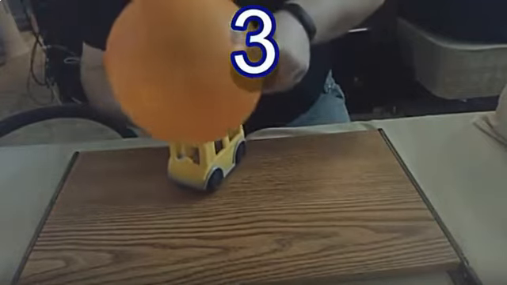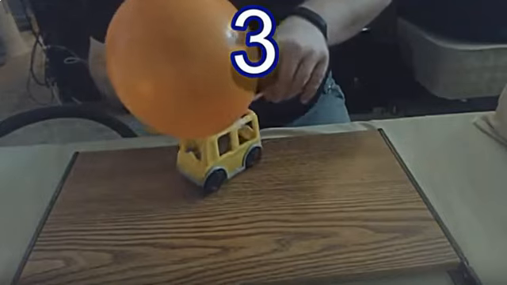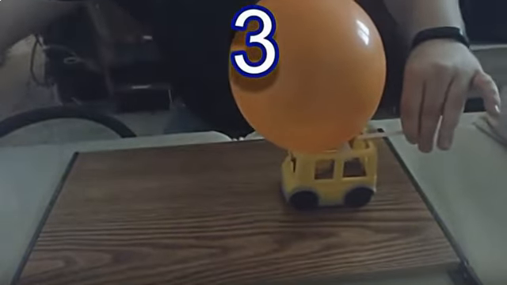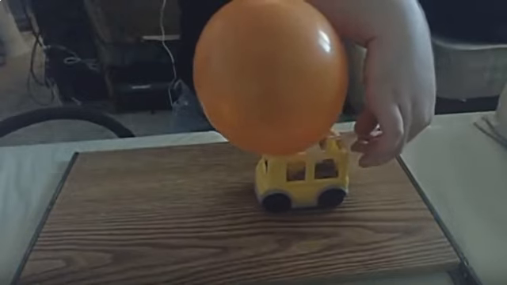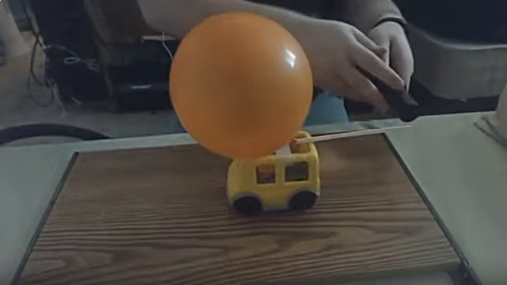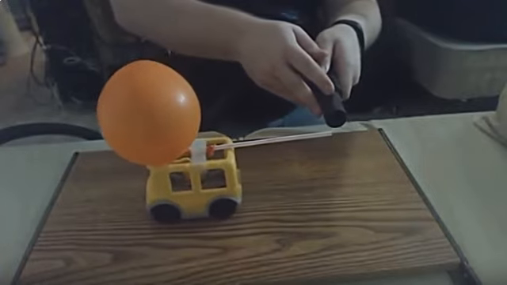Test number three. Movement was still observed. Seems to be about the same distance as without the vacuum.